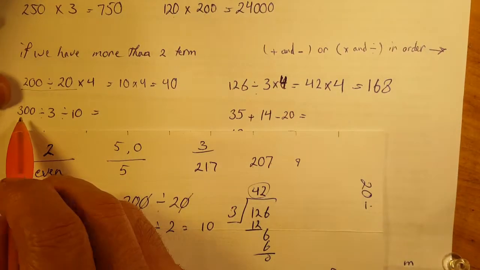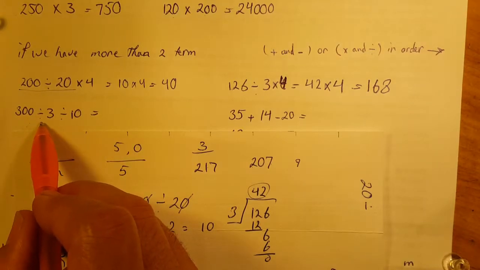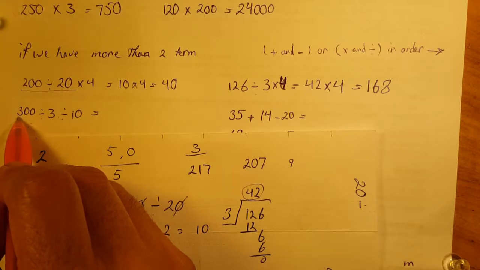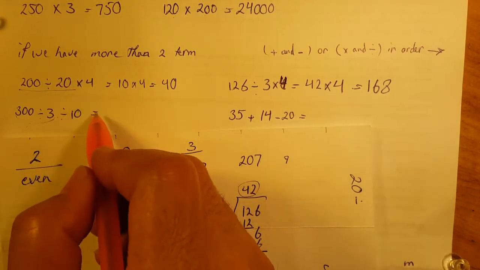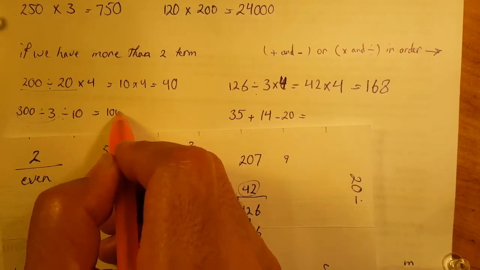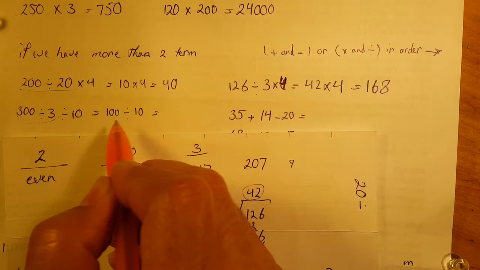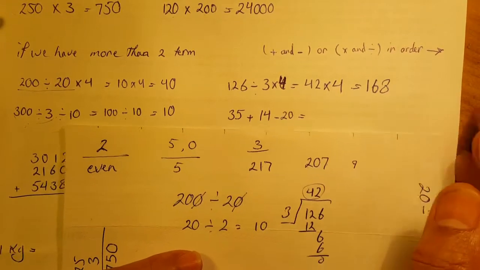The next one, 300 divided by 3 divided by 10. First, I have to do this: 300 divided by 3 is 100, divided by 10. 100 divided by 10, the answer is 10.